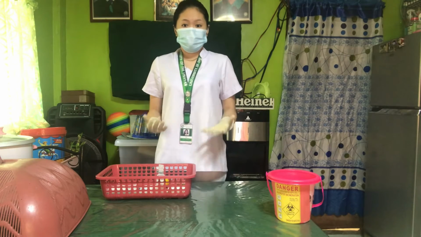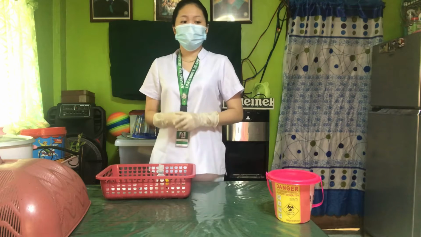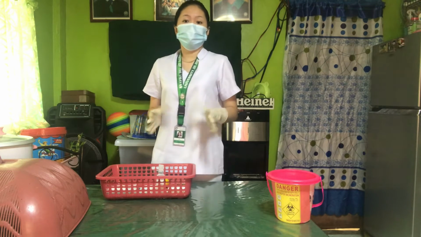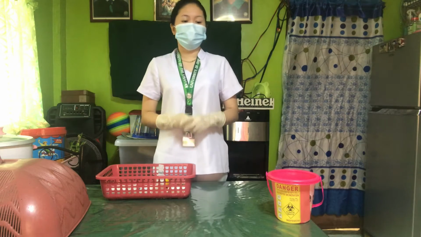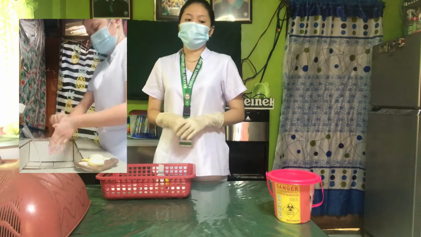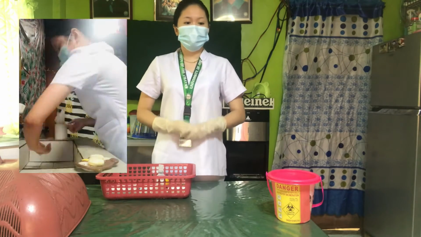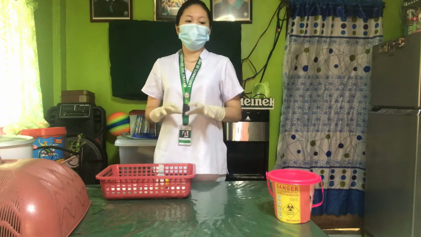So now, let's proceed to preparing medications from ampules. So the first step is perform hand hygiene and observe other appropriate infection control procedures. This is to prevent contamination and possible transmission of microorganisms. So I've already washed my hands and I've already done my gloves.